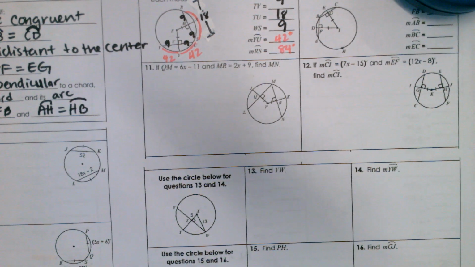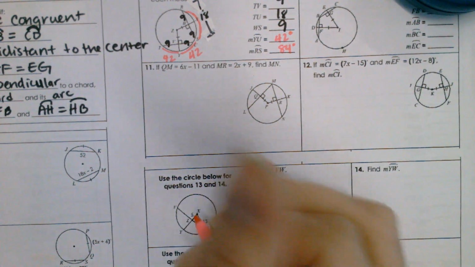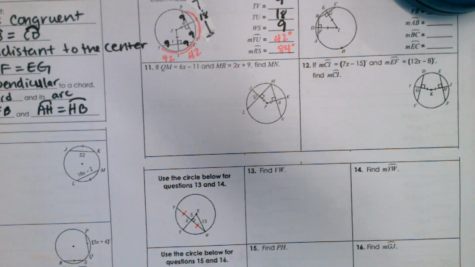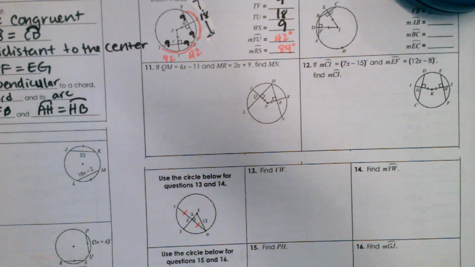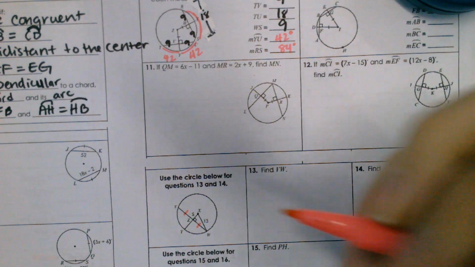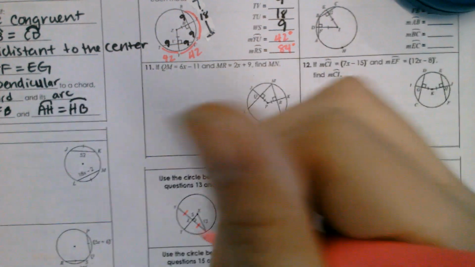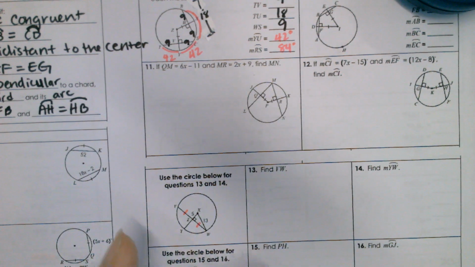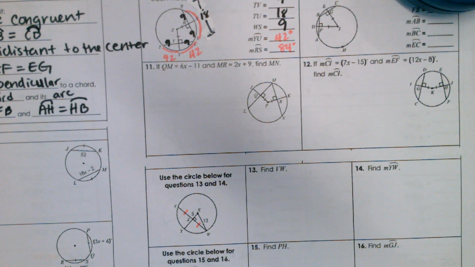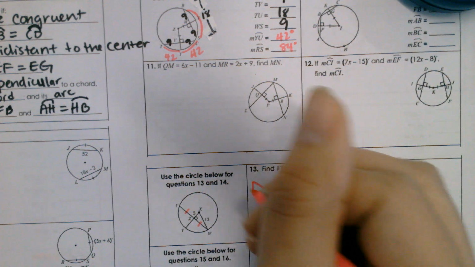So this is where we're dealing with the single radius, and it's perpendicular. So that means these two are equal. Those two are equal and the arc marks are equal. But we're going to ignore the arcs for number 13. What do you notice to find WY, or sorry, W? What do we notice we'll have to do? Anything in particular about this that you notice? It has a right angle and it's a right triangle, like that.